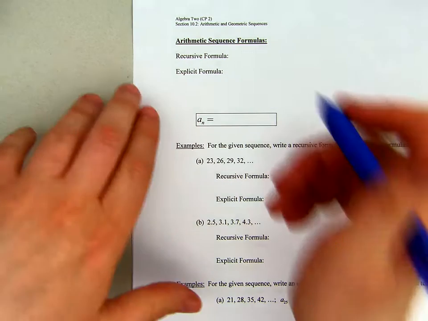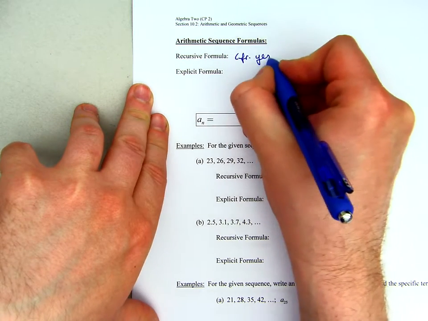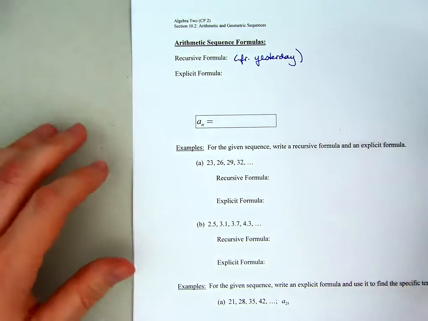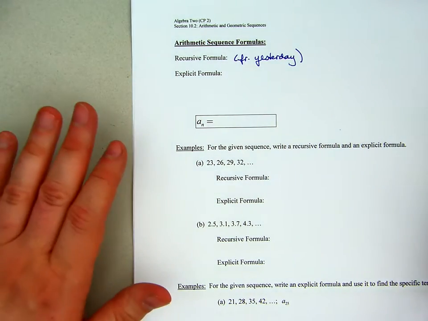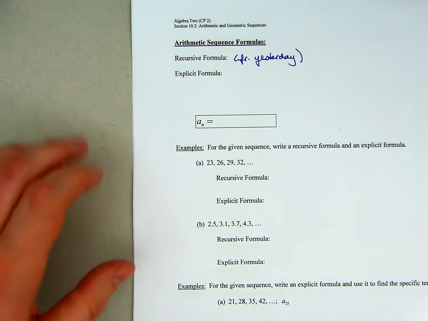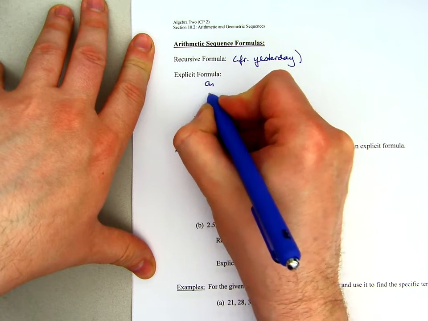The recursive formula for an arithmetic sequence, I'm just going to say from yesterday. This is nothing different than what we did yesterday in class, where we said a1 equals something and an equals an minus 1 plus something, and so on. We'll look at one of those in a moment. To create an explicit formula, let's see what we can do here. The first term is just a sub 1.